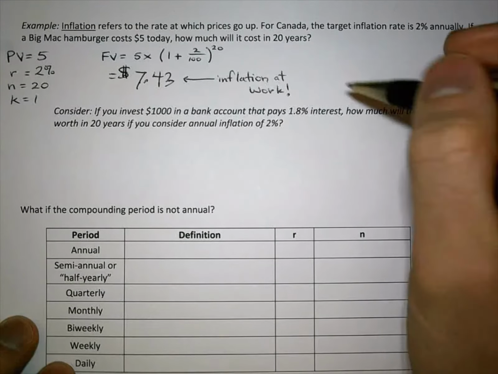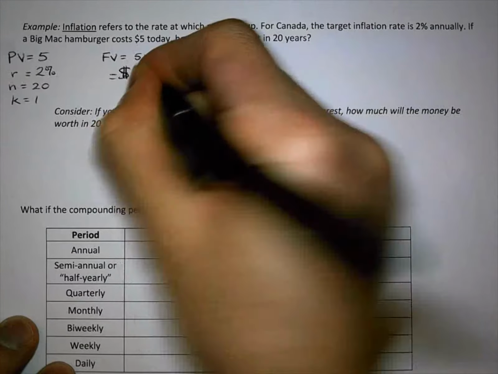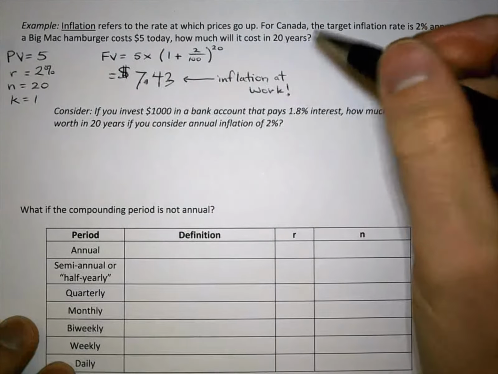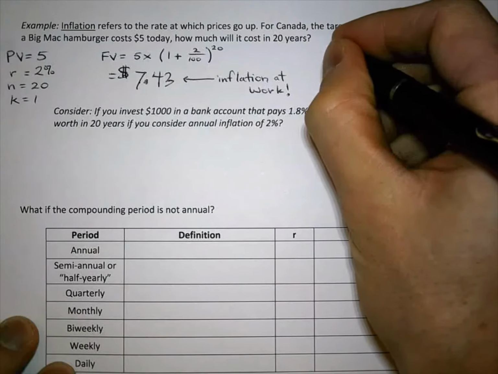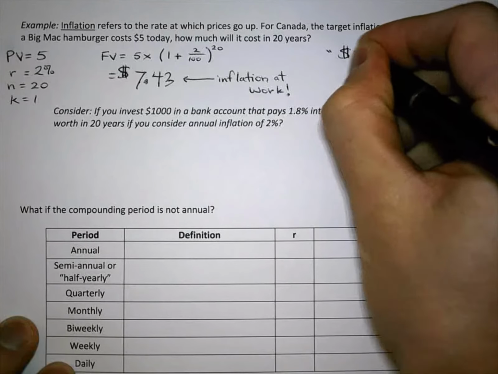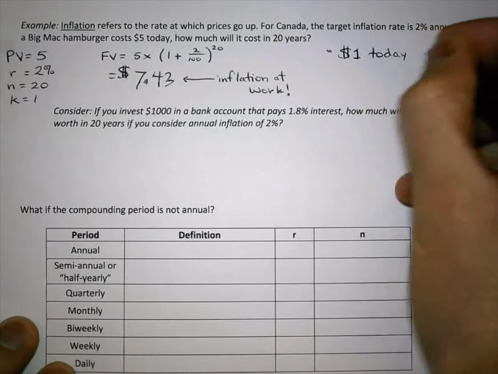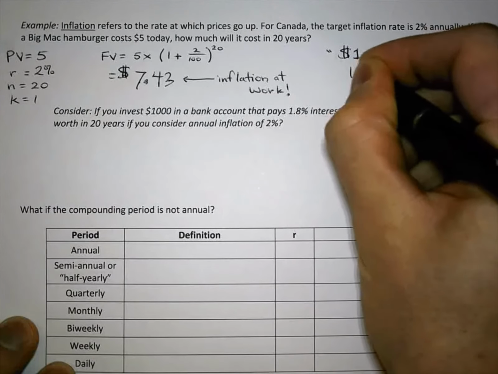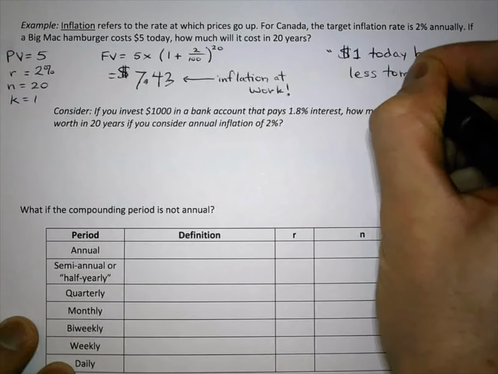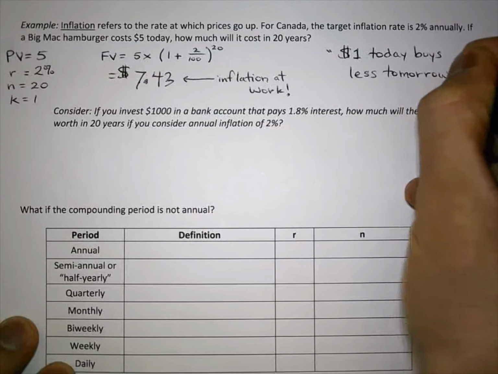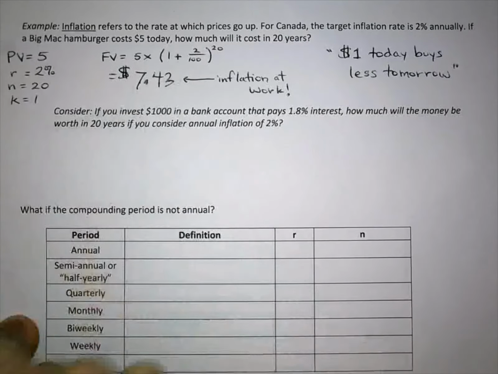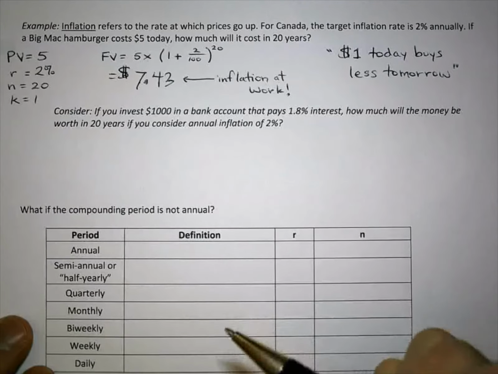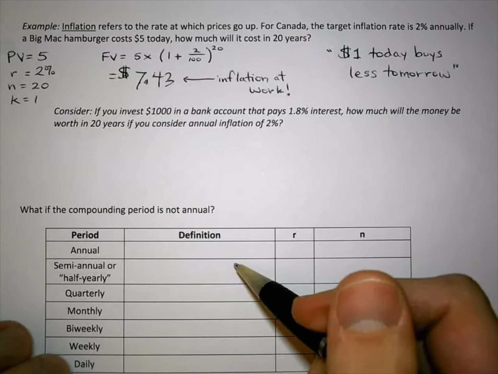So inflation is something that's not going away. It's always happening. Prices will always go up. One important thing that follows from this is that $1 today buys less tomorrow. So actually, your money gets more worthless every day, which is kind of a crazy way to think of it. You need only $5 to buy a burger today, but in 20 years, you're going to need more than $5. So that $5 can buy you less. So that's inflation.